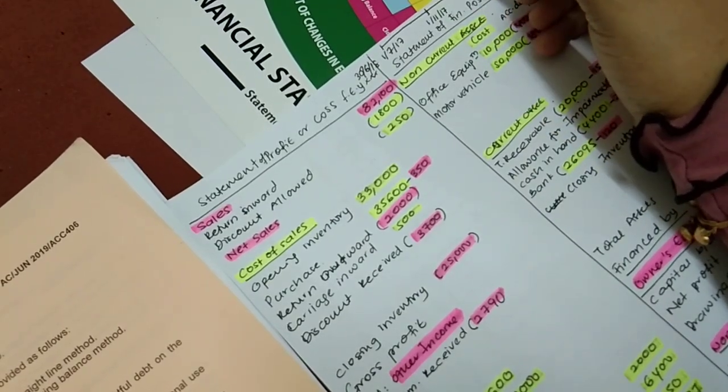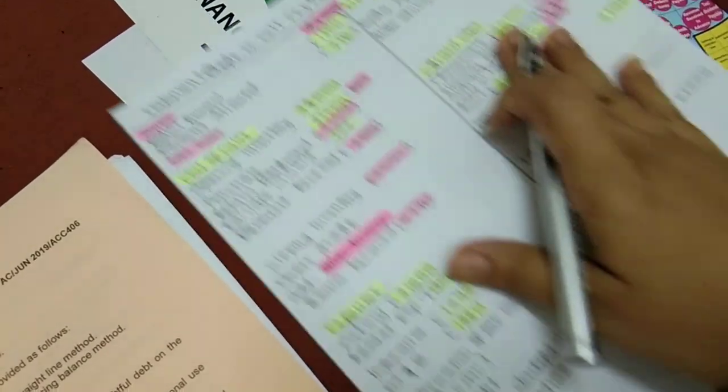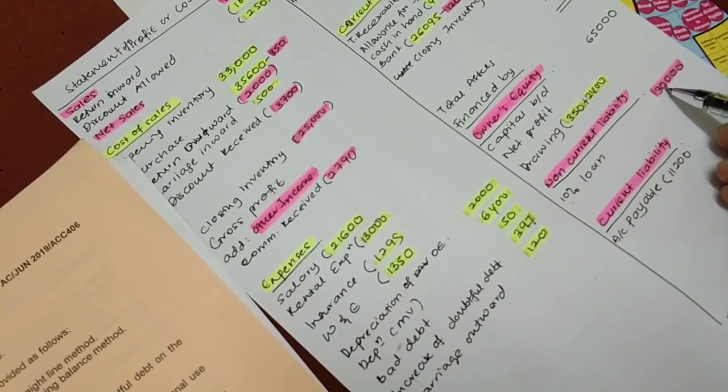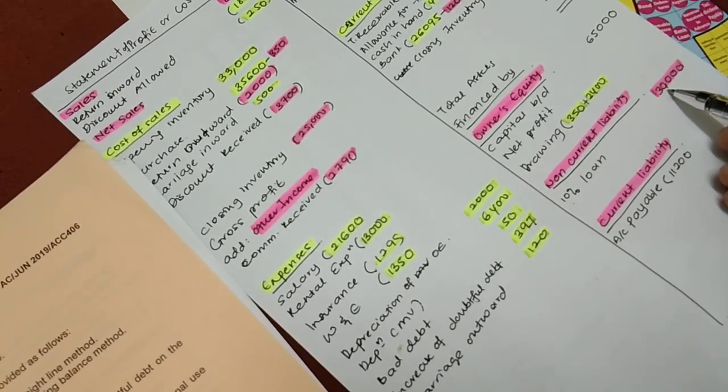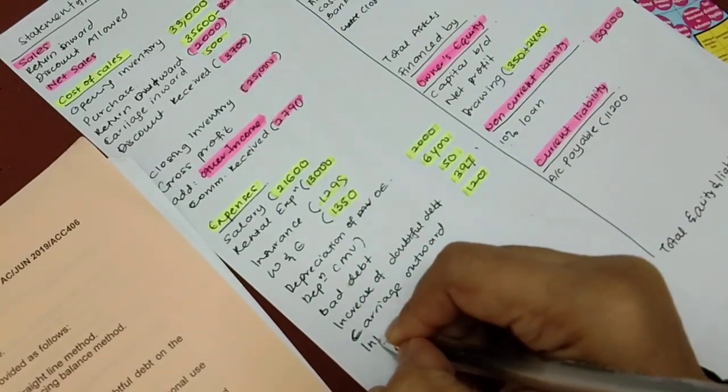Alright, so you have 8 months, right? So you're going to charge interest only for 8 months. So the interest will be 10% of 30,000, which is 3,000 if there were 8 months. So the interest is not being paid yet. So the interest is actually part of your expenses.